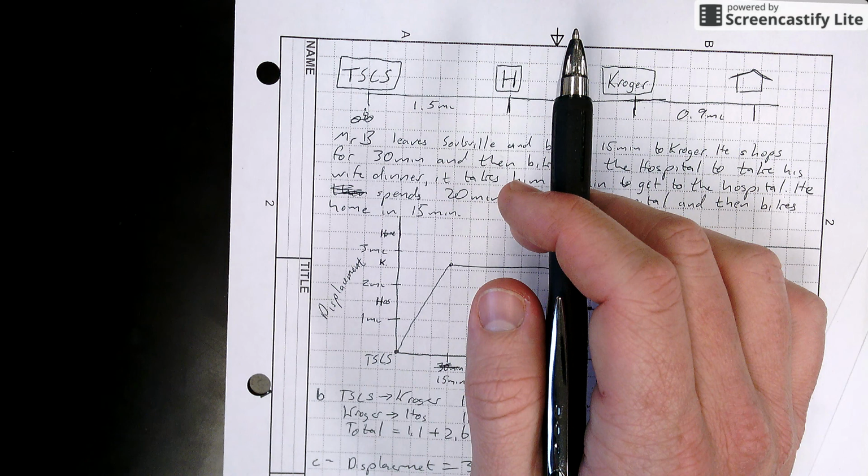Shouldn't need to use a calculator for that, but I did anyway. 0.11 miles per minute, and it asked me for the answer in miles per hour. So again, do the same conversion, times 60. And so I was going 6.6 miles per hour during this time. But it asked me for the velocity, so I have to give a direction. And so I'm going to say 6.6 miles per hour south.